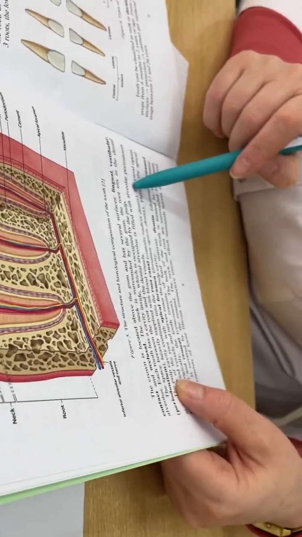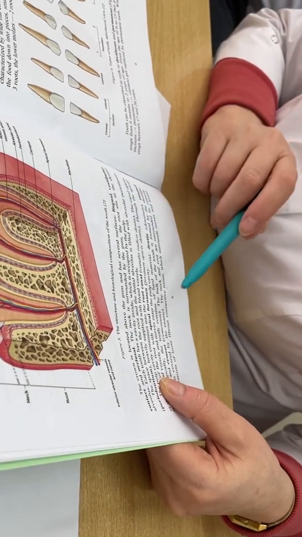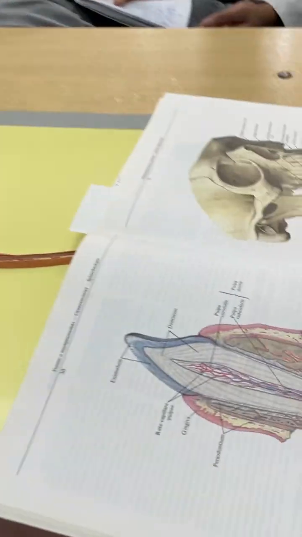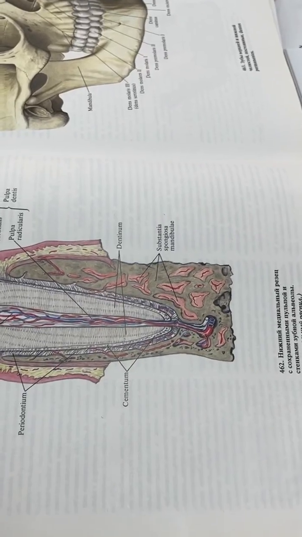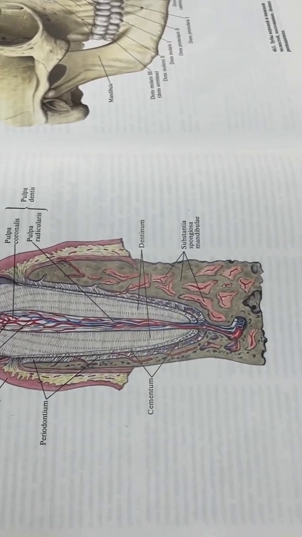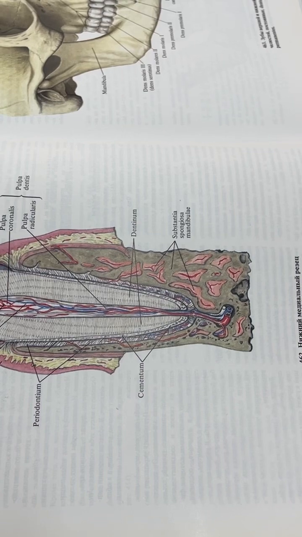It is not periosteum, it is wrong. It is periodontium. This is actually called the periodontal ligament. This is wrongly written here, but it doesn't matter. Let it be periodontium.